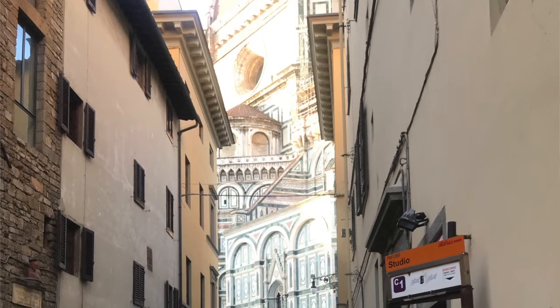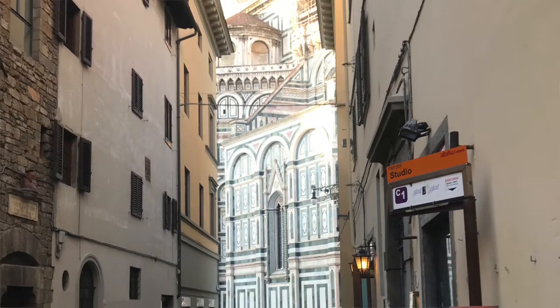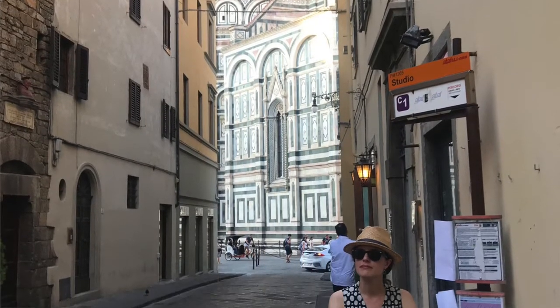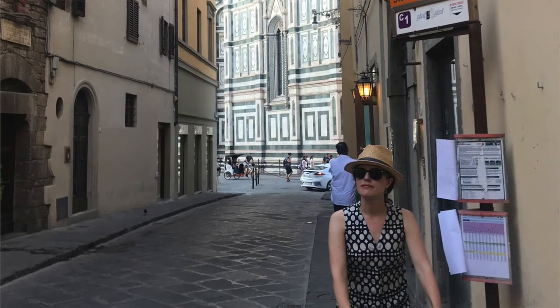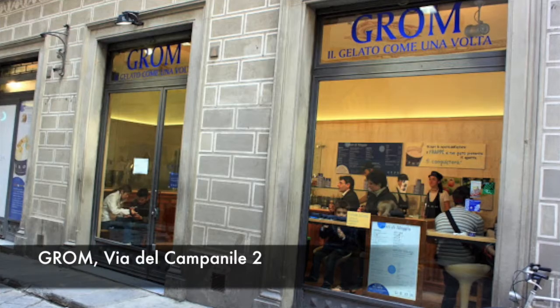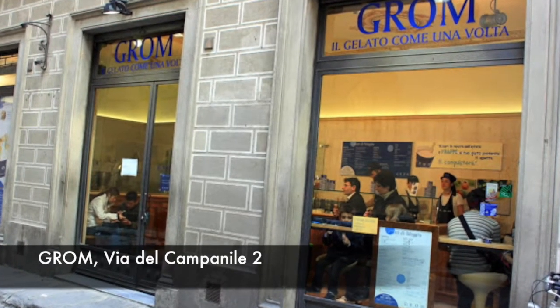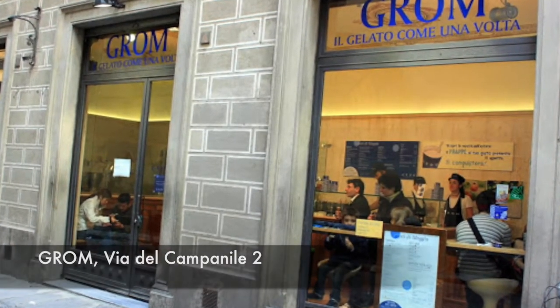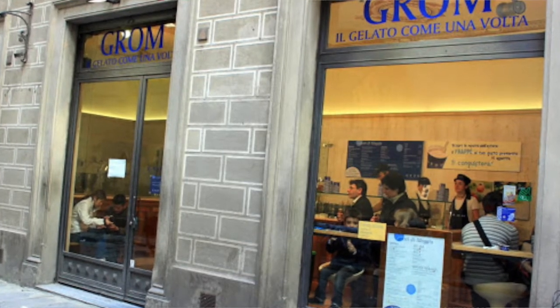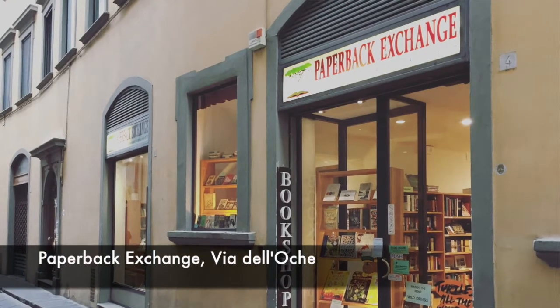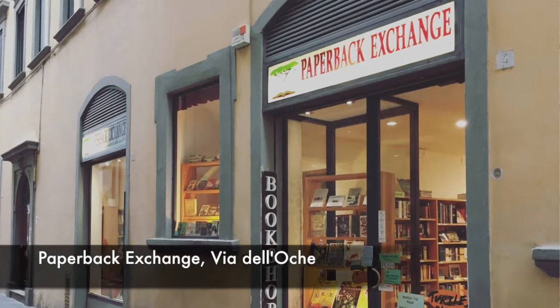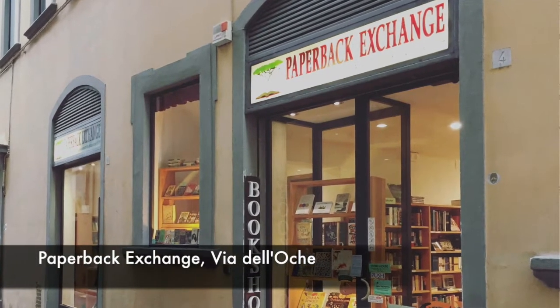What are some of the other options, things to do and things to eat around this area? A couple of recommendations. If you want to have a gelato, I recommend going to GROM, which is a chain, but has some great seasonal flavors. I always had good luck getting gelato there during the day, or late in the evening. So a great place to go. If you need to get any books in English, I highly recommend the Paperback Exchange. That's a great place to go as well.